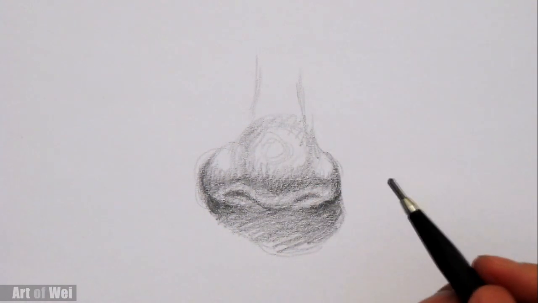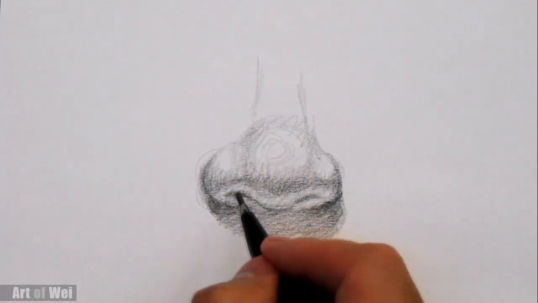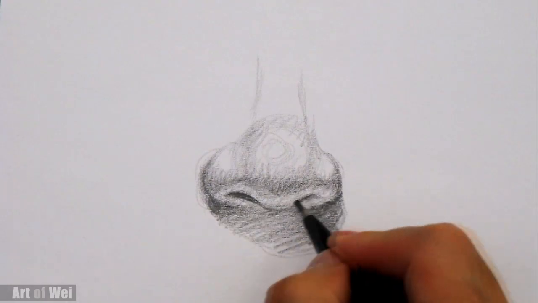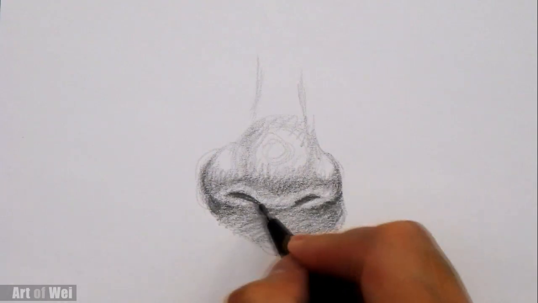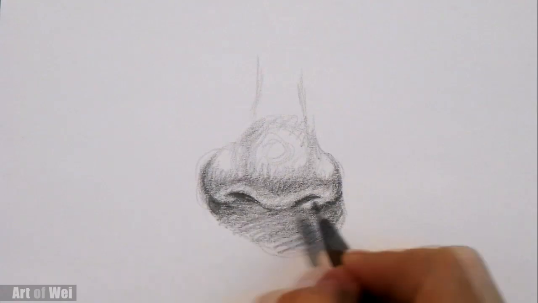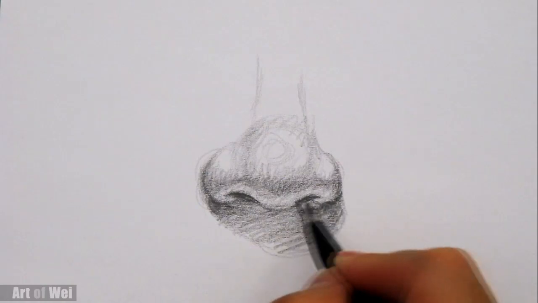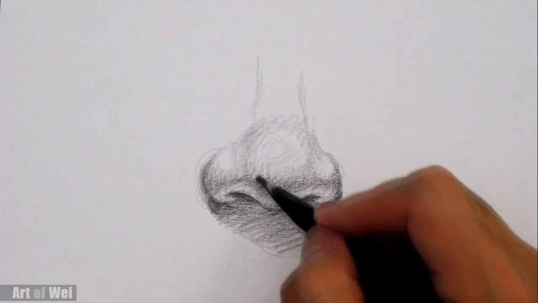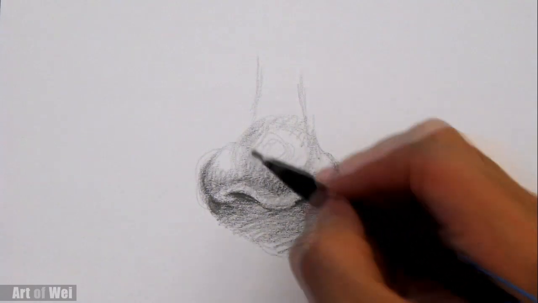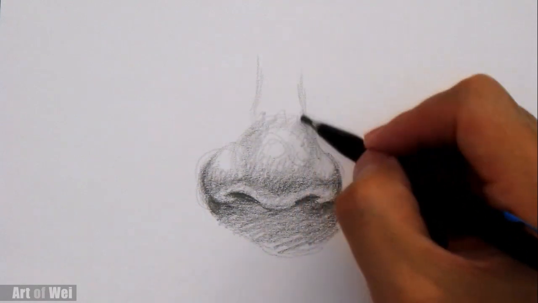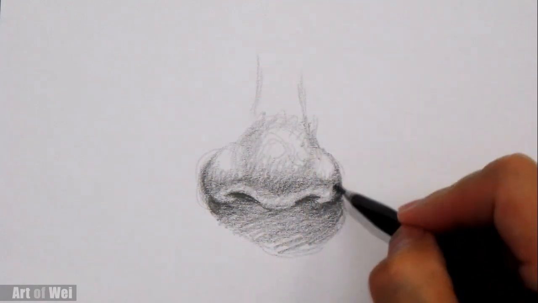Okay, and now the nostril, we can make this really dark because it's getting nothing. There's absolutely no light in there. And then this part right here goes inward. This curls in a little bit, so this can be dark too. Not as dark because it's coming back out. So let's see. If we keep shading, we can make this a little bit rounder. Just a little more shading gives it a little more life.